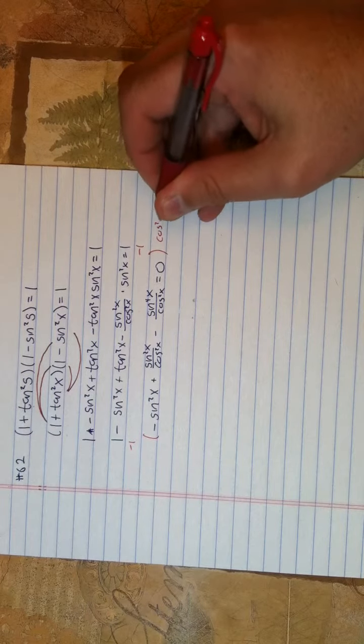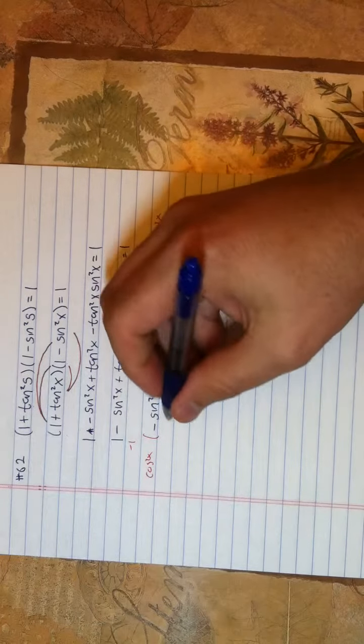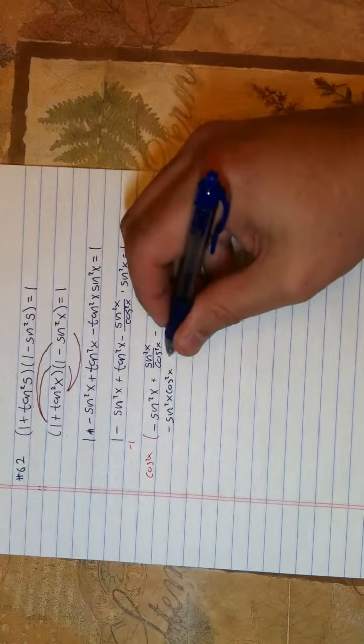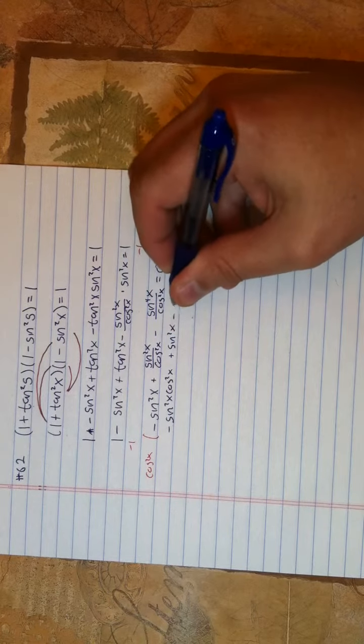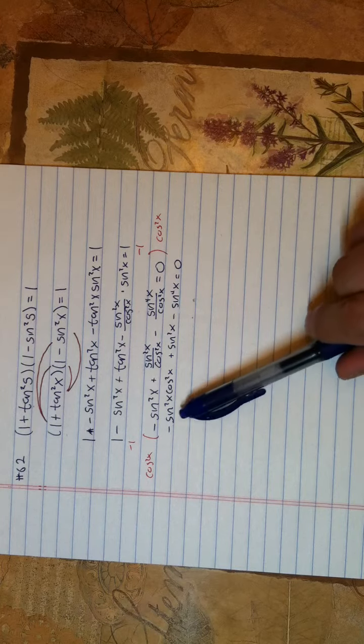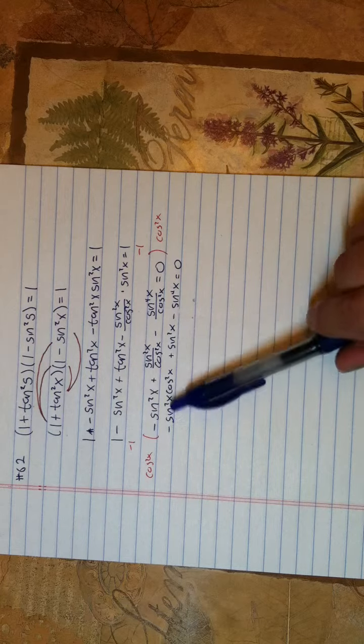Because, well, let's just multiply both sides by cosine squared and see what happens. So I'm going to multiply both sides by cosine squared x to get rid of my denominators. And then I end up with negative sine squared x cosine squared x plus sine squared x minus sine fourth x equals 0. Now, that doesn't look too happy. Except that the other thing that I notice now is that now all of my terms have a sine squared in them. That's something I like.